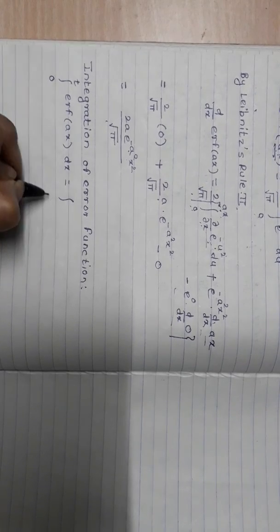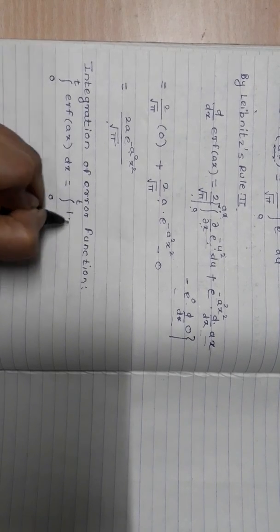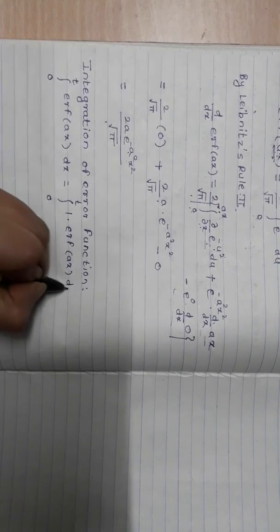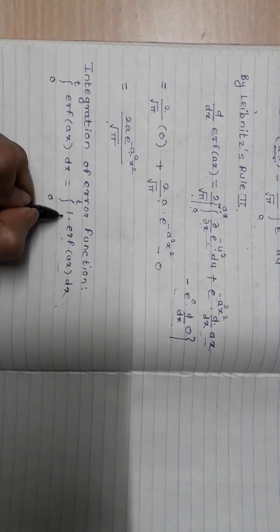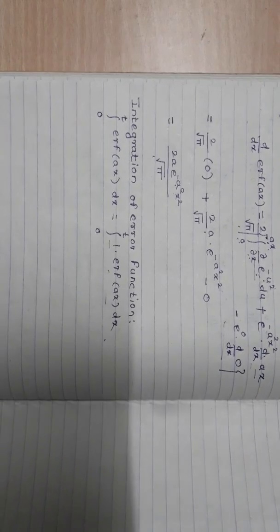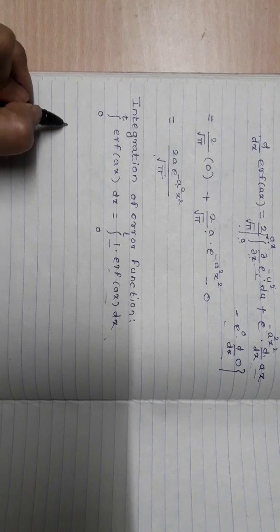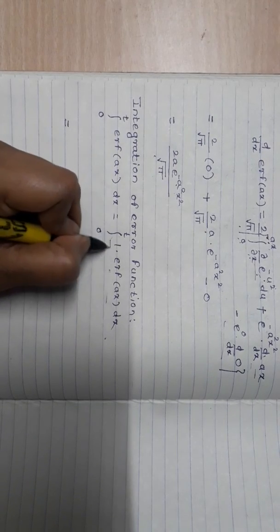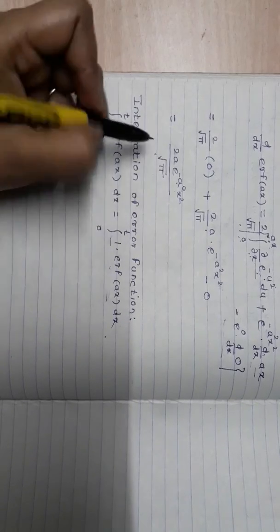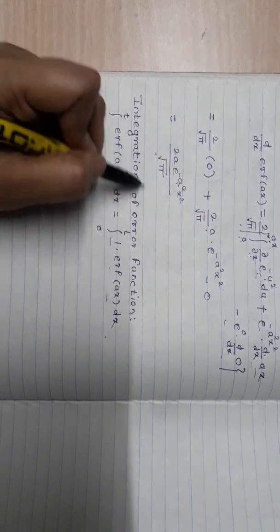So I can write this as integral 0 to t of 1 into the error function of ax dx, right? And now this is u into v. Let's apply the uv rule for integration here, right? So this I'll consider for integration and this I'll consider for the derivative, since just now we found the derivative of the error function of ax, right?